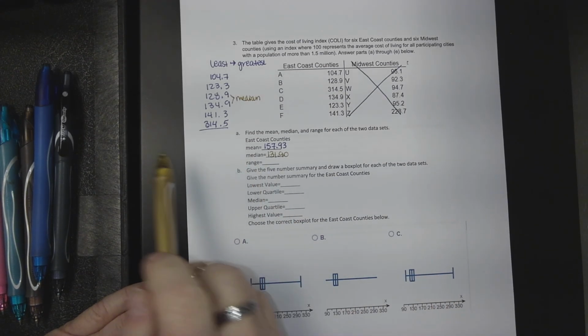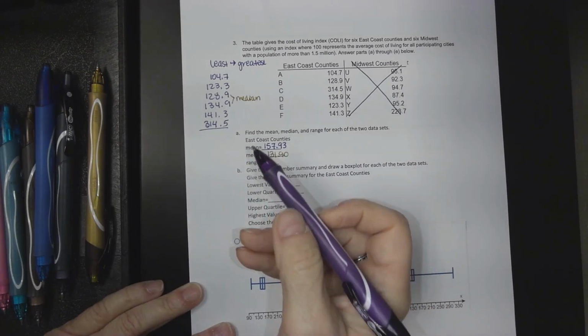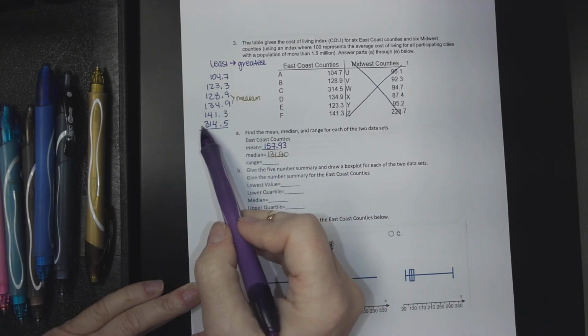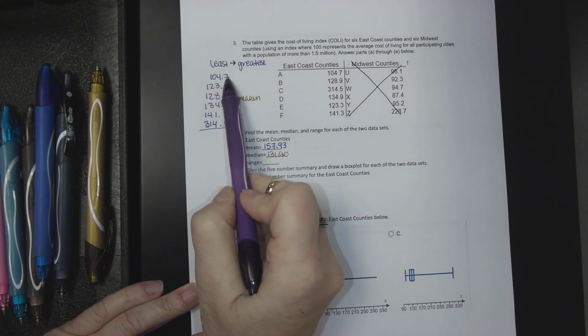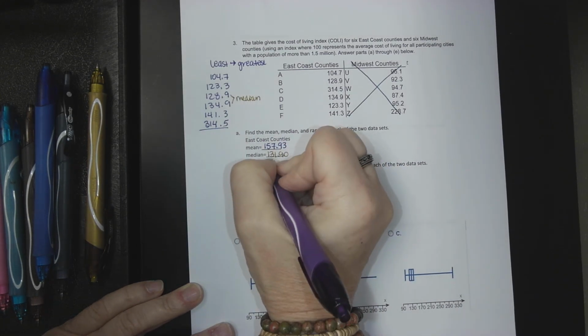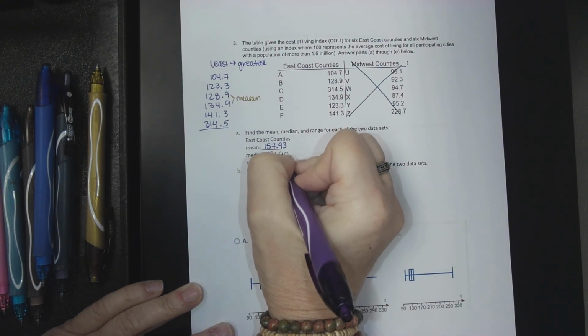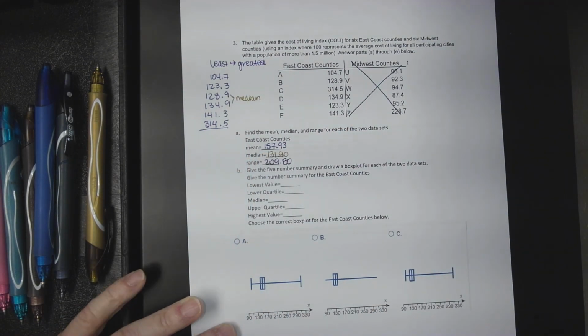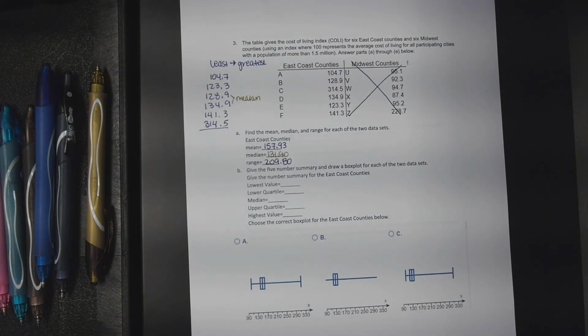And then for the range. If you will remember, for our range, we take the biggest, the largest number, our max, and we subtract our min. So that is going to give us 209.80. Okay? Everybody good with that?